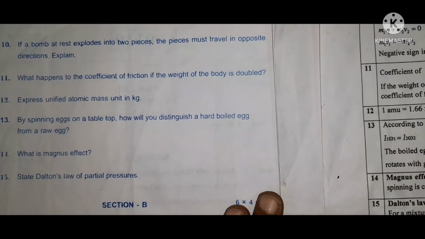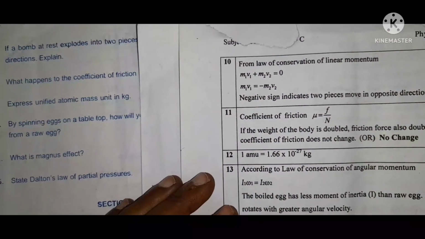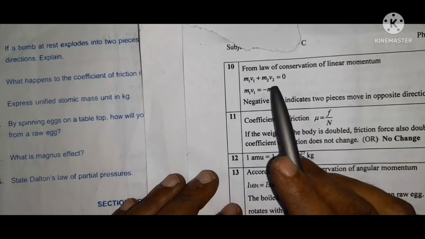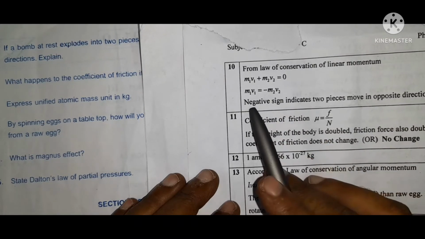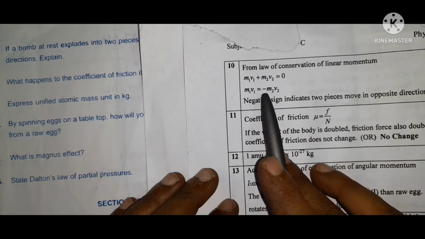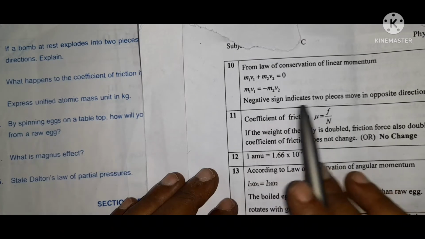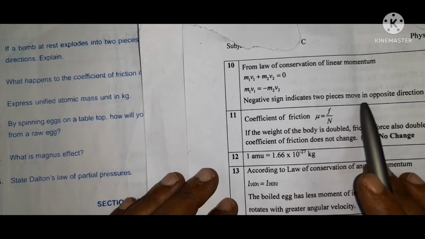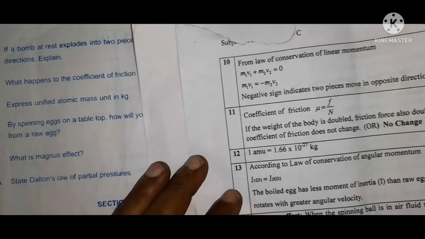Question number 10 is given here. If a bomb at rest explodes into two pieces, the pieces must travel in opposite directions. Explain. For this, a simple answer: according to the law of conservation of linear momentum, m1 v1 plus m2 v2 is equal to 0, or m1 v1 is equal to minus m2 v2. For stating the law of conservation, you will get 1 mark. For the remaining, this minus sign indicates the pieces will move in the opposite direction after explosion. That's what we write here: the negative sign indicates the two pieces move in opposite directions after explosion. A relevant answer can also be written, no problem.